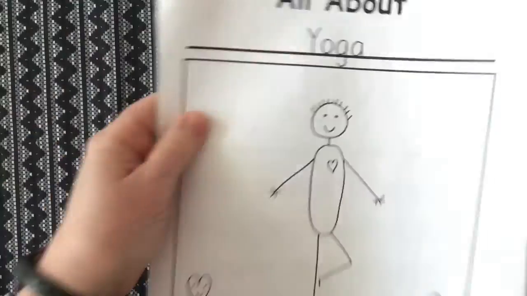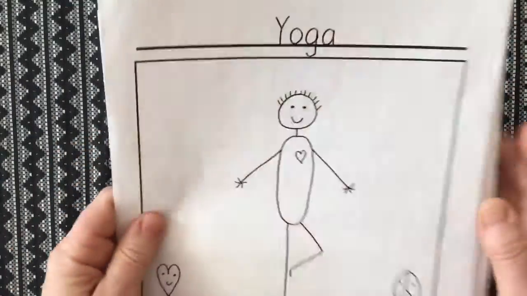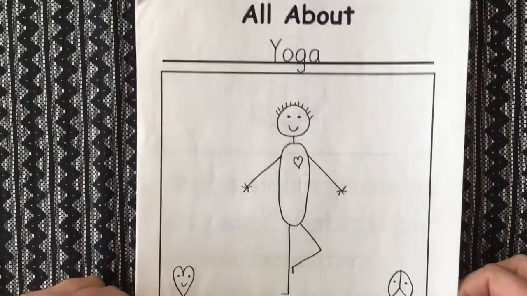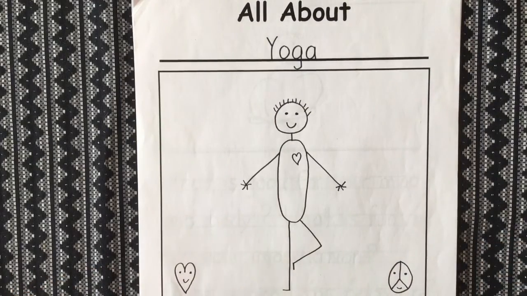If you have all of those parts in your book, then you can be sure that your book is ready to go. And I look forward to seeing you post it in Seesaw on Monday so I can get a look at your finished teaching book.